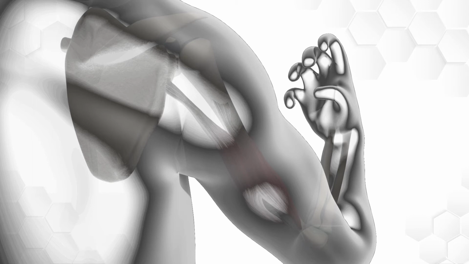As briefly mentioned above, the overhead press requires the body to use stabilizing muscles throughout the whole body, including the upper and lower body. The list is extensive. The main stabilizer muscles to mention are the stabilizers of the shoulder joint itself, and they are the trapezius and rotator cuff muscles.